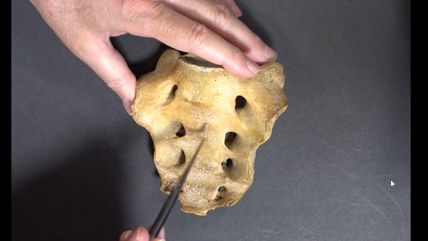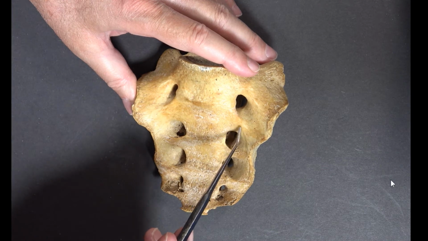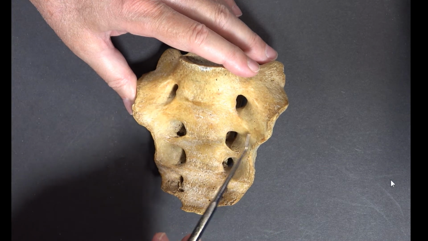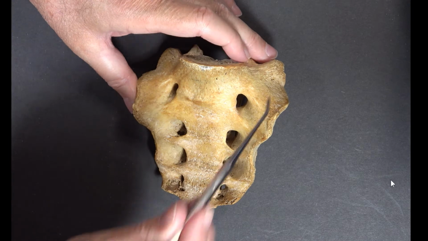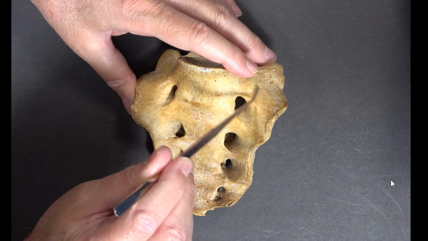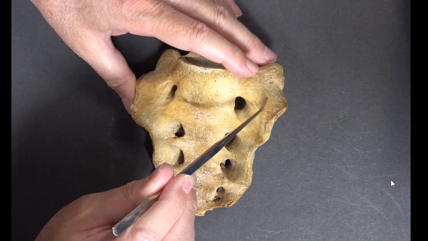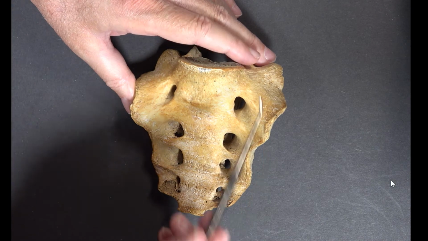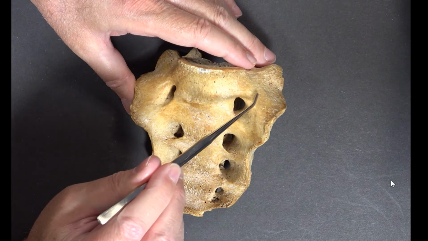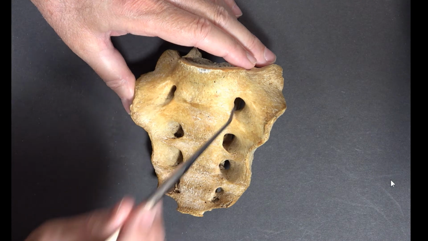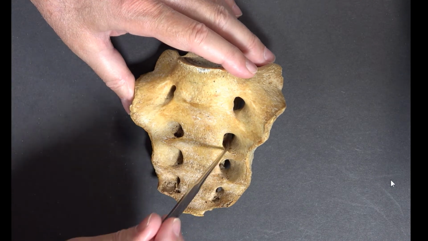So we have body, we have bone bar, and then we have lateral mass. This lateral mass up here has a special name. That's called the ala of the sacrum, or the sacral ala.